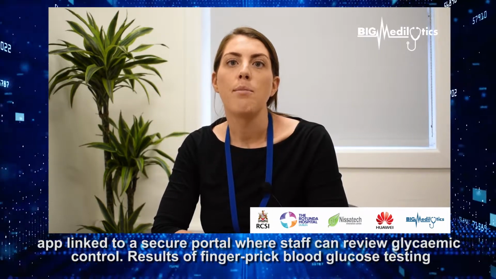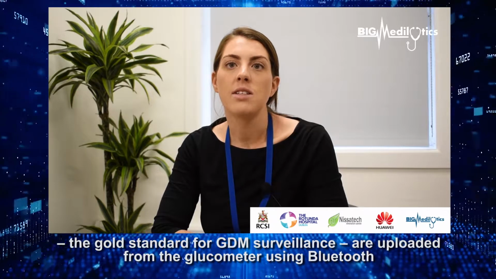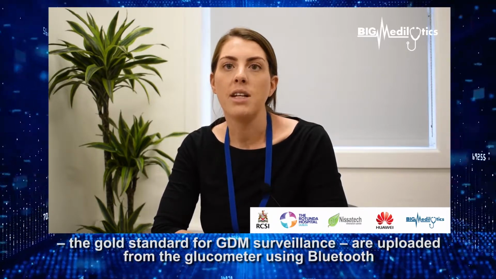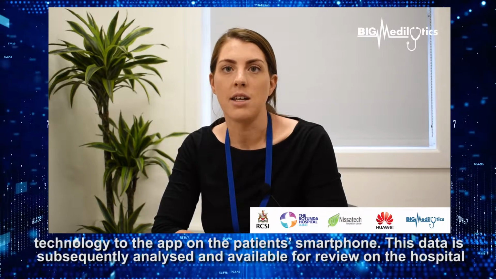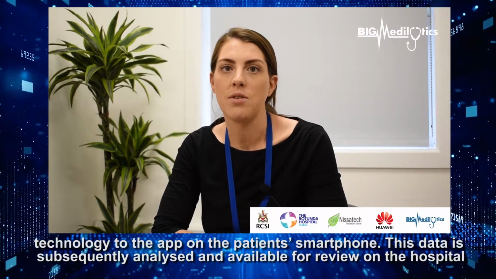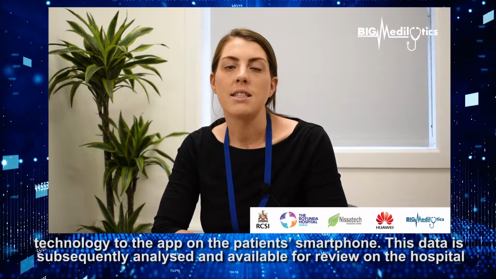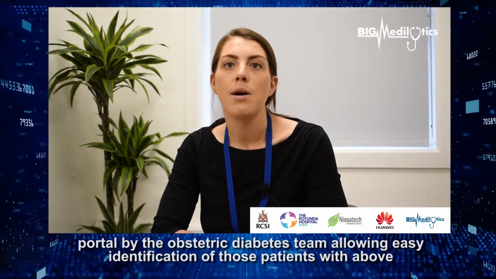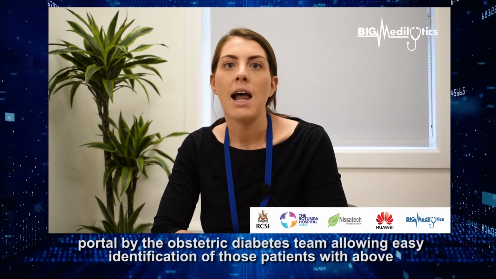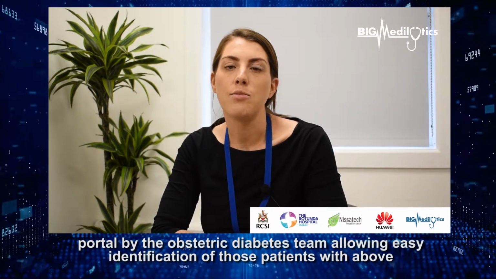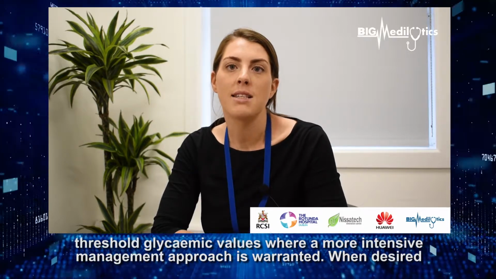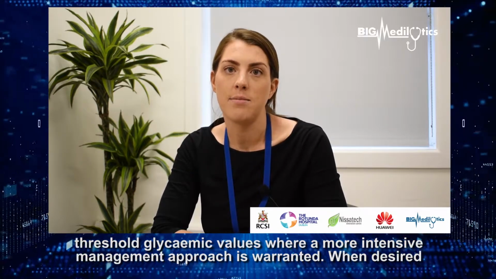Results of finger prick blood glucose testing, the gold standard for gestational diabetes surveillance, are uploaded from the glucometer using Bluetooth technology to the app on the patient's smartphone. This data is subsequently analysed and available for review on the hospital portal by the obstetric diabetes team, allowing easy identification of those patients with above threshold glycemic values where a more intensive management approach is warranted.